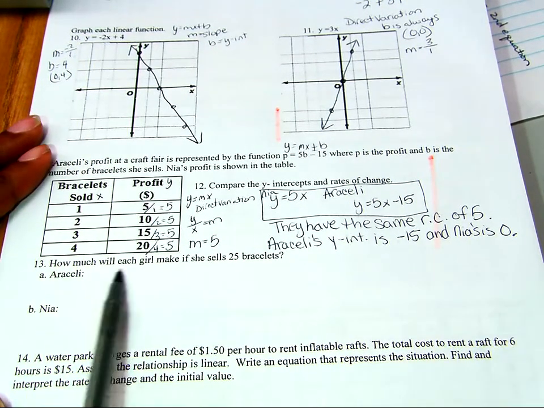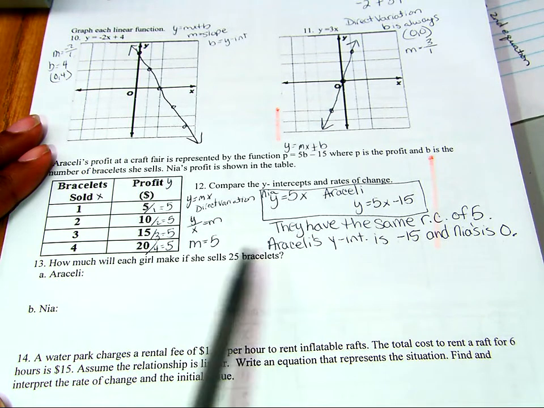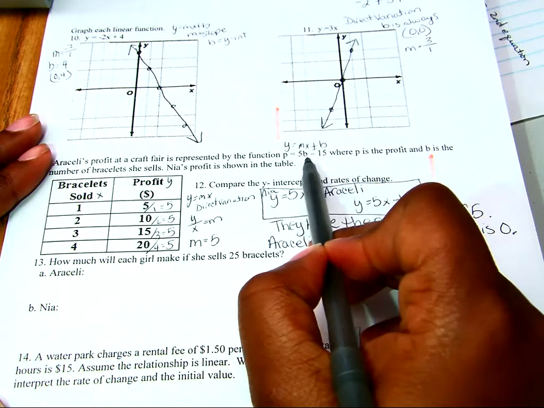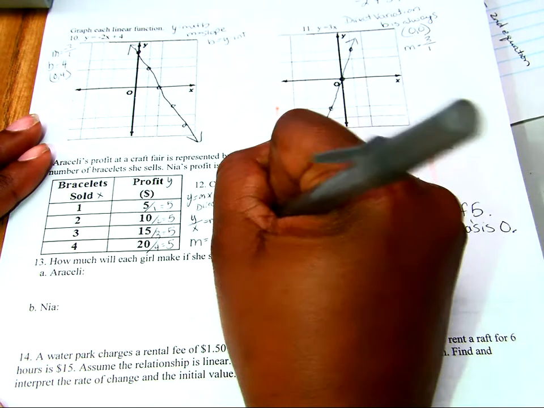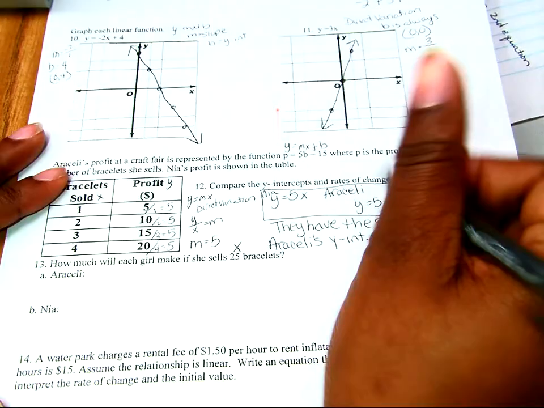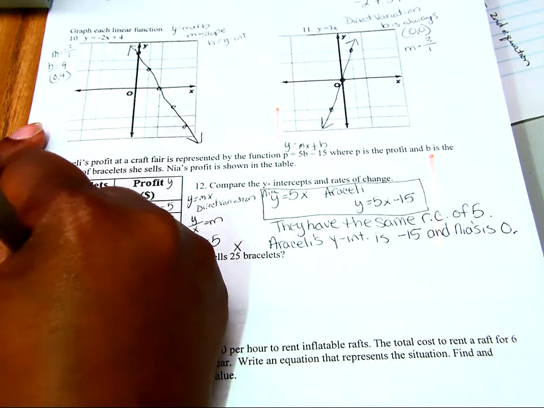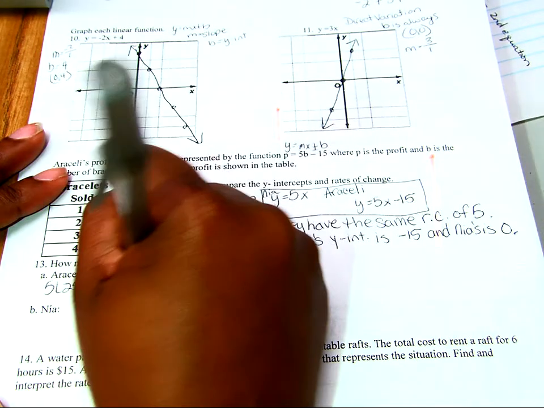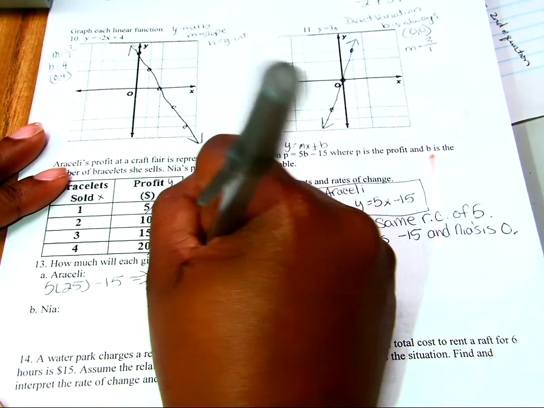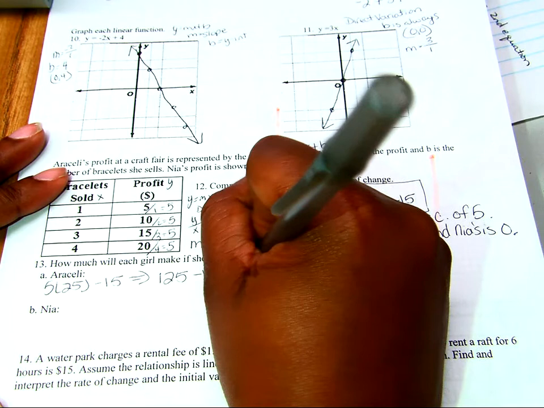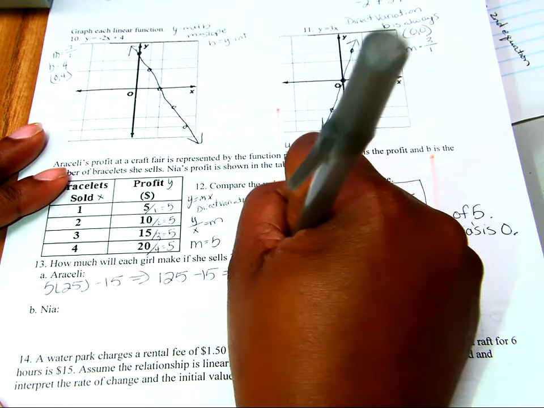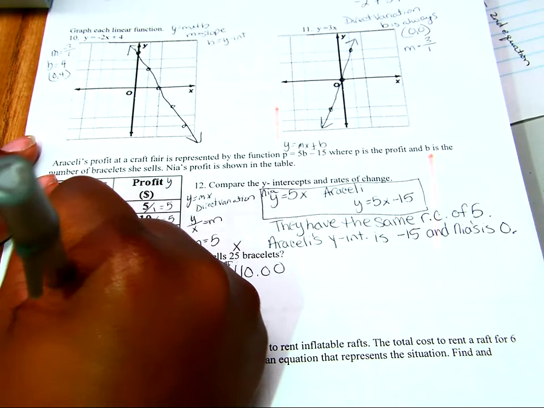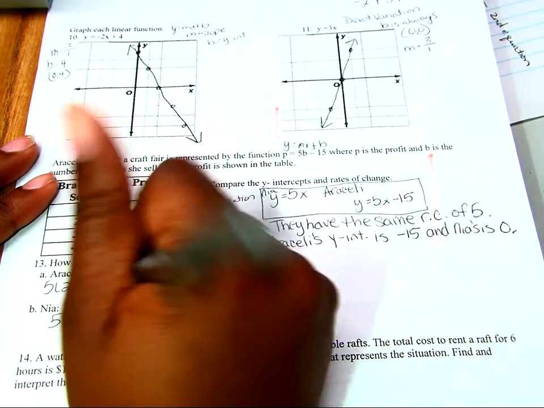How much will each girl make if she sells 25 bracelets? 25 bracelets. If I look up here, B was here, x is here, so I know this has to represent x. So let's plug this into the equation. 5 times 25 minus 15. 5 times 25 is 125 minus 15 will give me 110. Nia, 5 times 25 will give me 125.